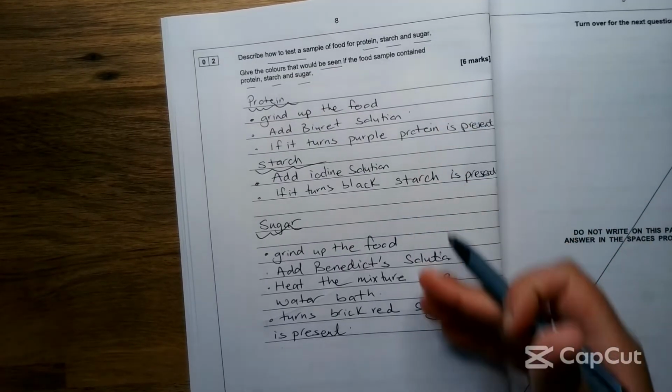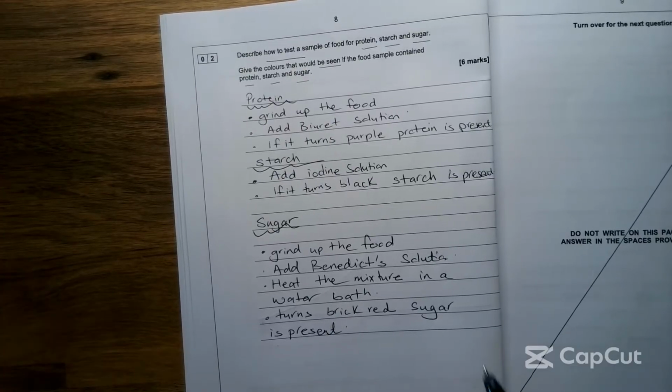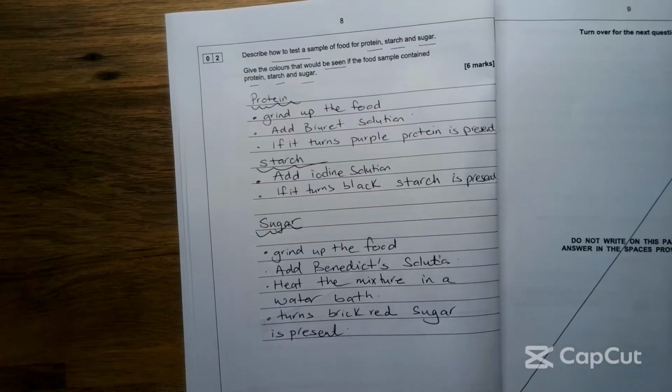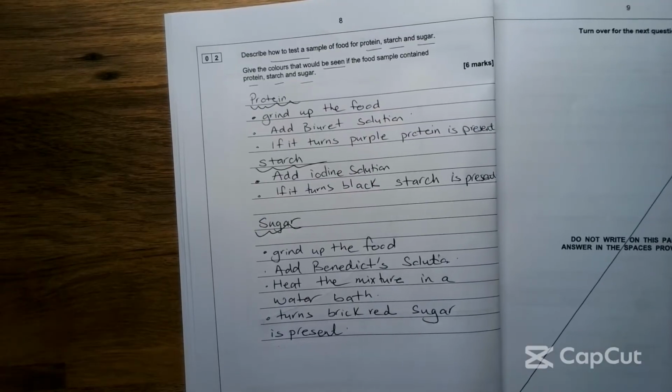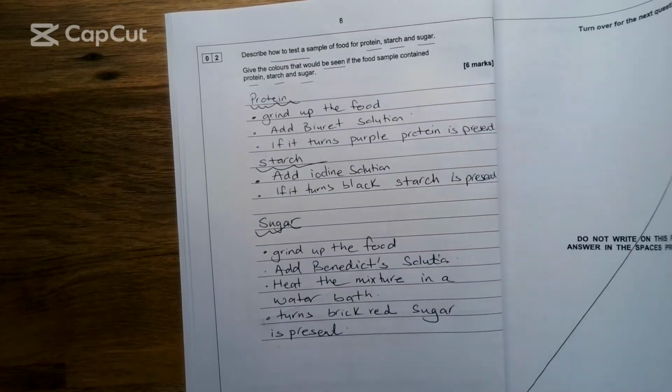If you have all of that, that should get you 6 out of 6, because this method will lead to the production of a valid outcome. I've got all my steps, and all my steps are logically sequenced. And to get your 5 or 6 marks, you must make reference to all 3 tests.